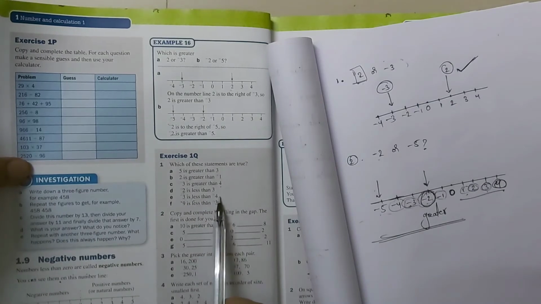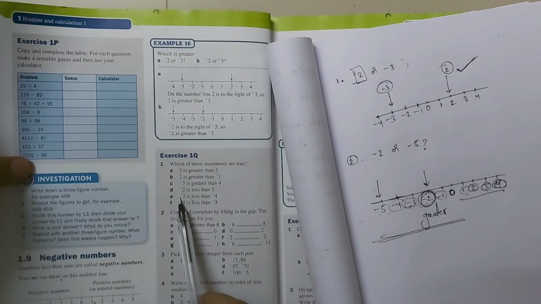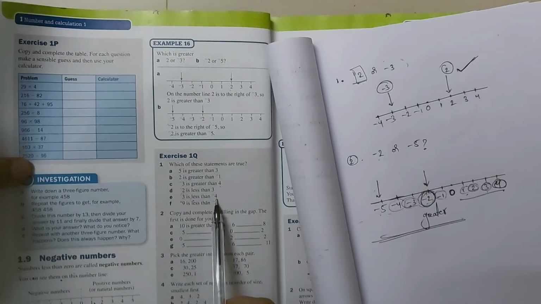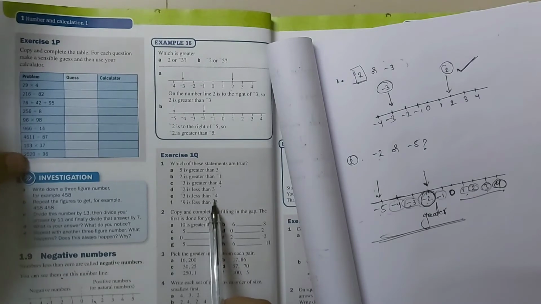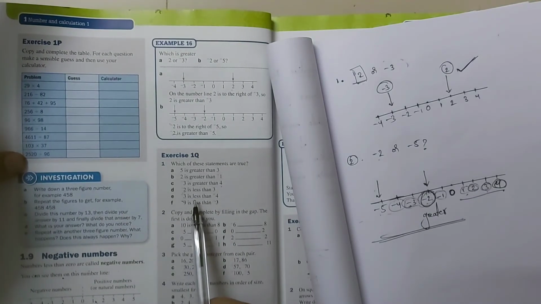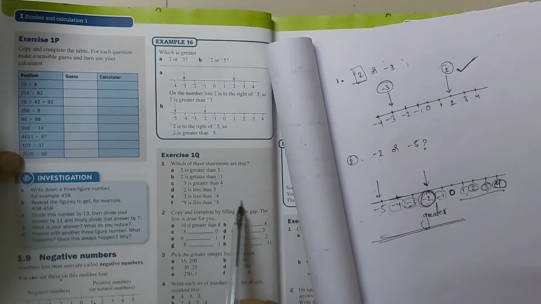Both of them are negative numbers. Okay, so what did I tell you in negative numbers? The smaller number will always be greater than the bigger number. So minus 3 is less than minus 4, he is saying. No, minus 4 is less than minus 3. So this one is here, minus 4 is less than minus 3. That is why this is also not true.